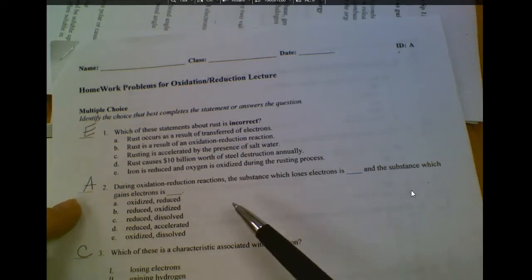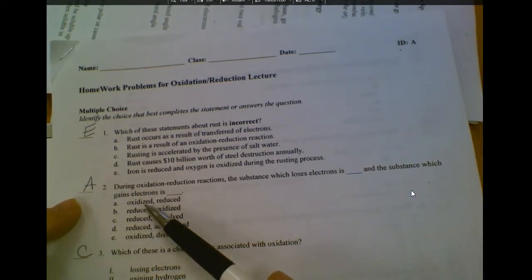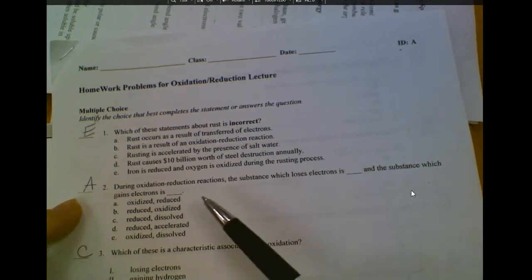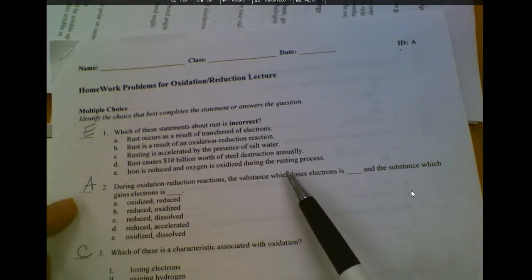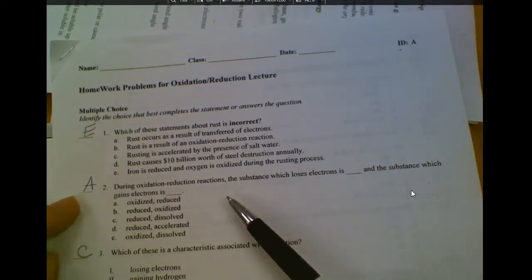Okay. Number 2, during oxidation reduction reactions, the substance which loses electrons is A, oxidized, and the substance which gains electrons is reduced. That's just the way it is. Oxidation loses electrons, the thing gaining electrons is reduced.